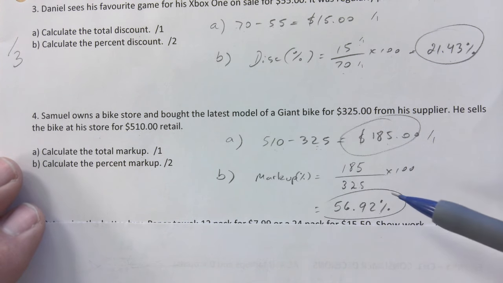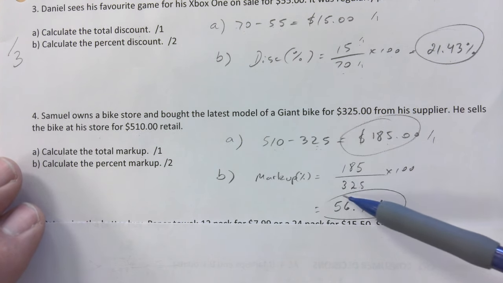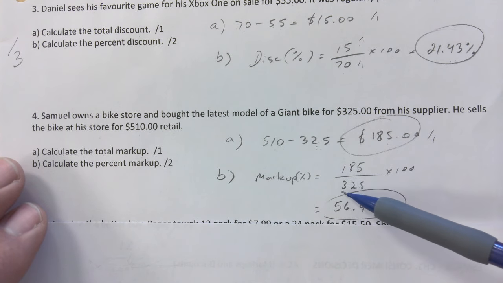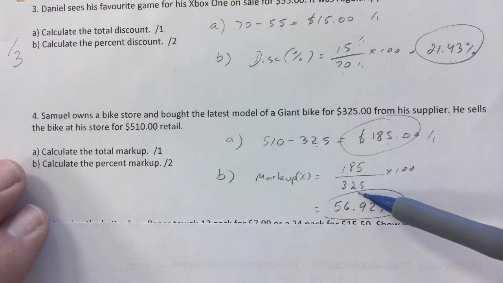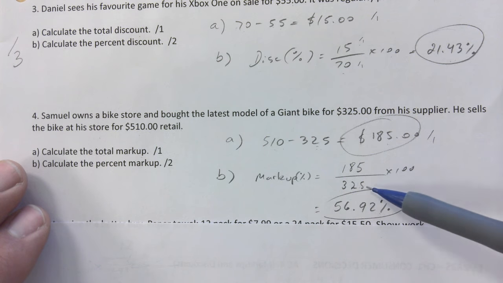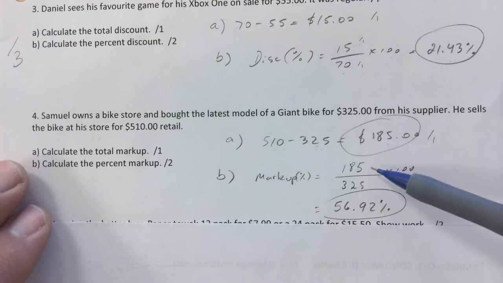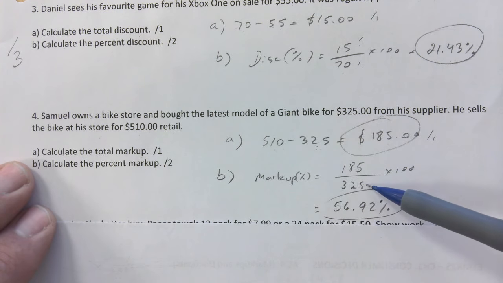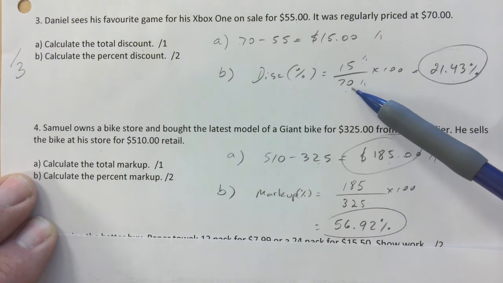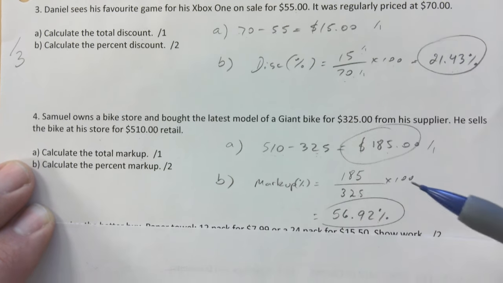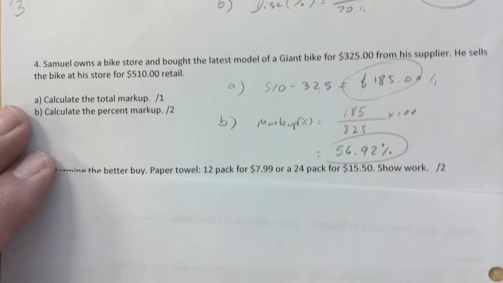Think about it this way. The bottom number is the one that has been changed, right? In this case, the wholesale price has been changed into the retail, you marked it up so you get your retail. So that's the value that goes here. At the top, the $70 original is the one that has been changed. So that's the one that goes down there, okay? That has been affected.